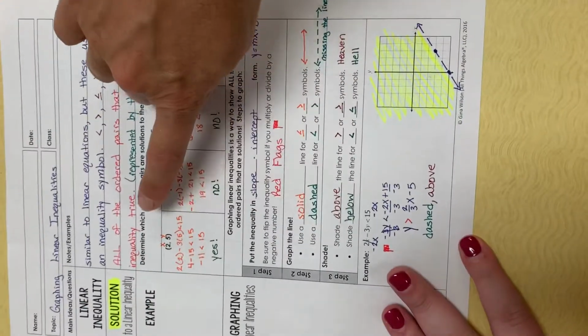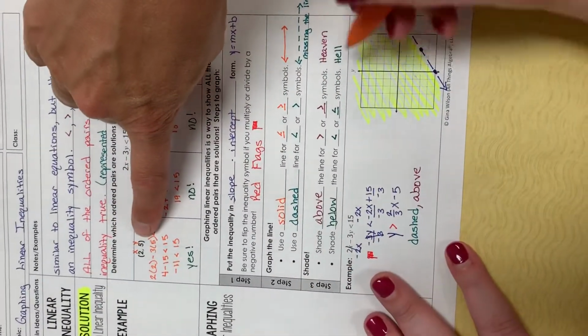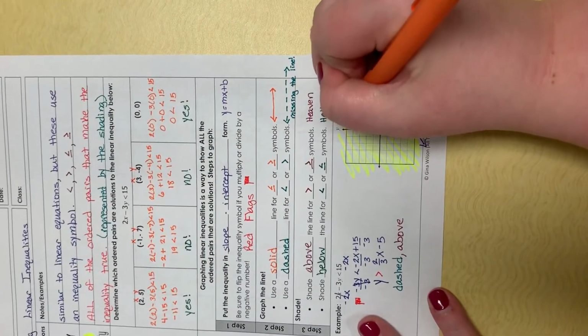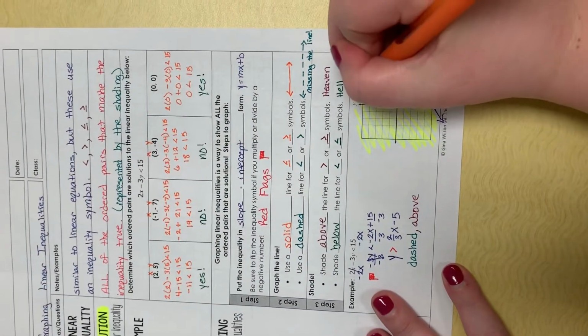So watch what we said up here. We said that (2, 5) would be a solution, and watch where (2, 5) is on Miss Delk's graph. Notice it's in her shaded area, which is perfect. It should be shaded.